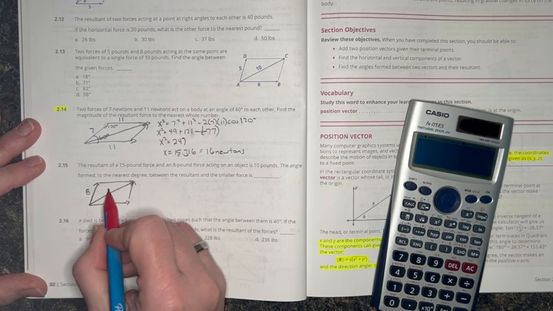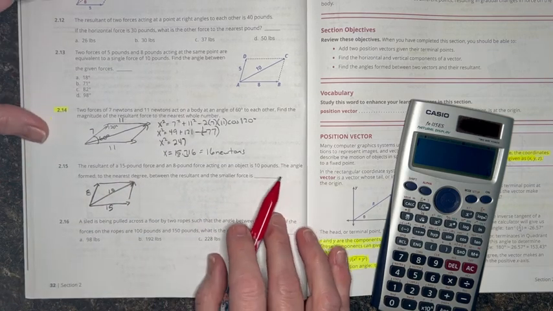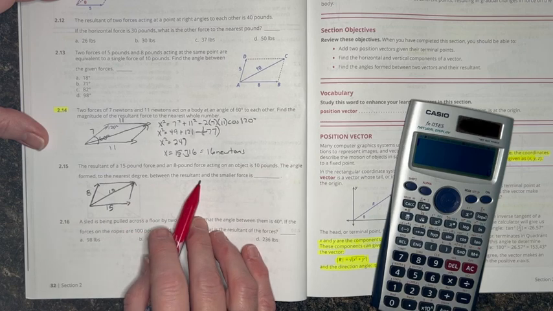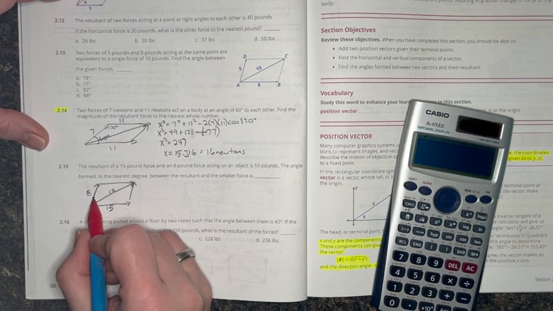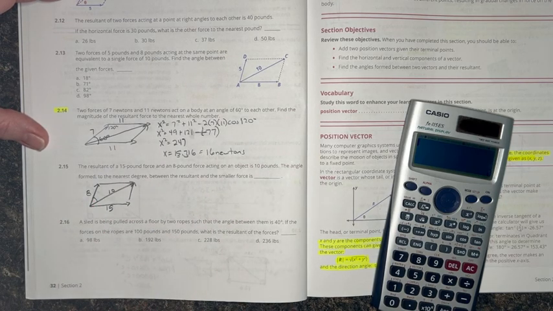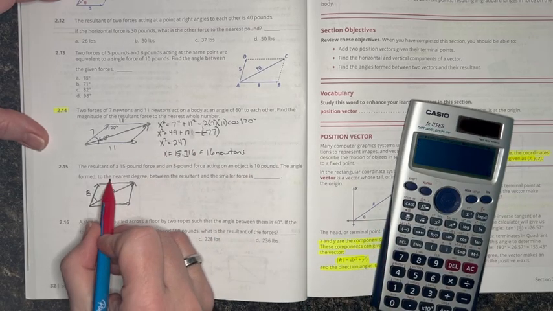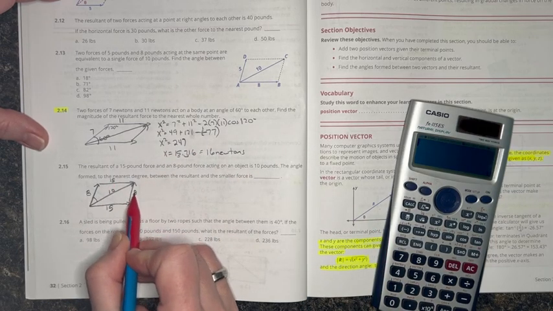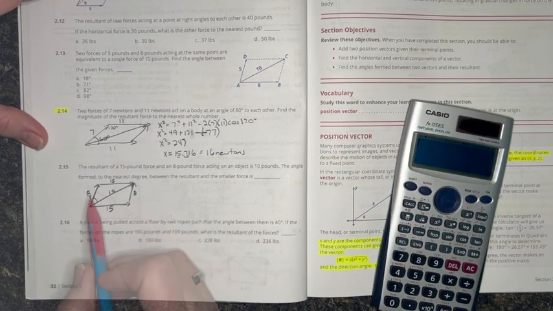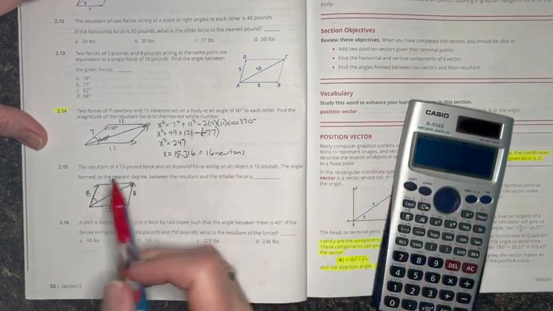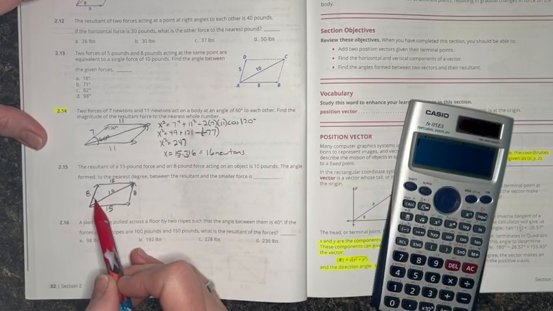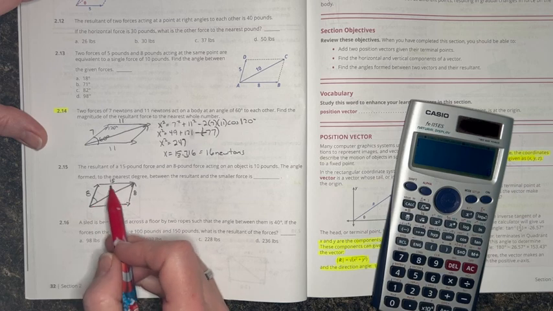This is 10. They want to know the angle formed to the nearest degree between the resultant and the smaller force. They want to know this angle here, right? So that is not a problem to figure out. Remember, this is going to be 15 and this is going to be 8. That's how parallelograms work. So we're going to use the law of cosines again, except this time we don't have the angle measurement, but we have its side.